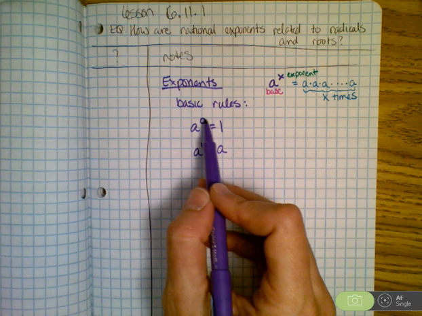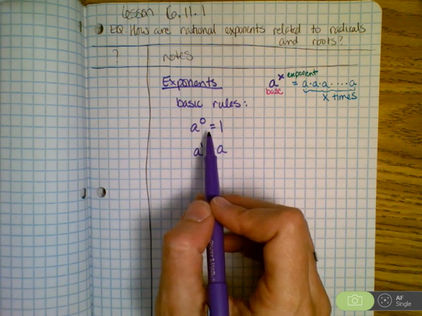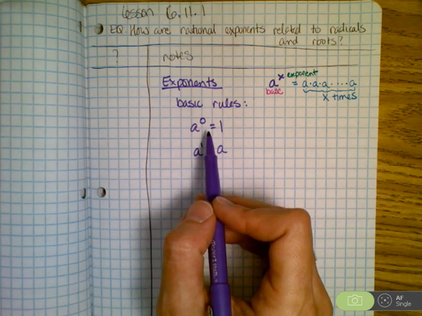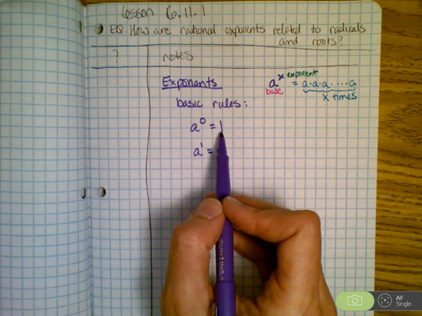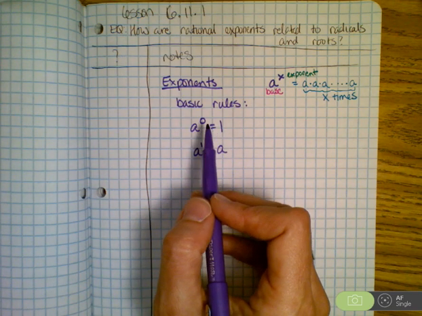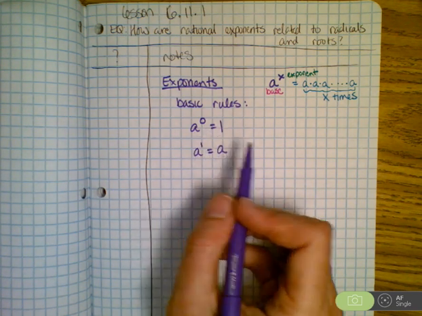That's why that one works. This one's a little bit more complicated. This one's actually just an identity that mathematicians came up with. In order to solve other problems, they needed a 0 power, and the only thing that works is 1. There's more to that, but we can have a math party sometime if you want to know.